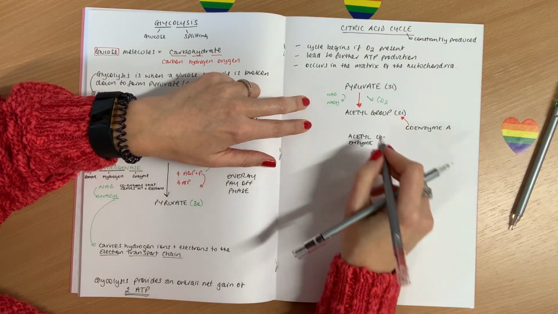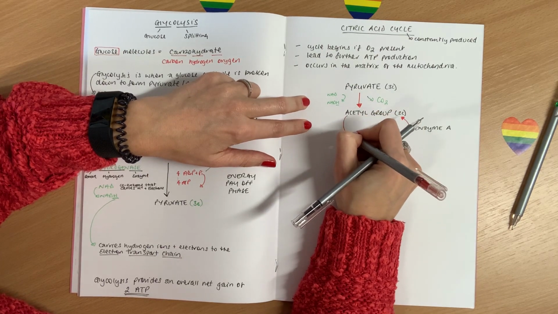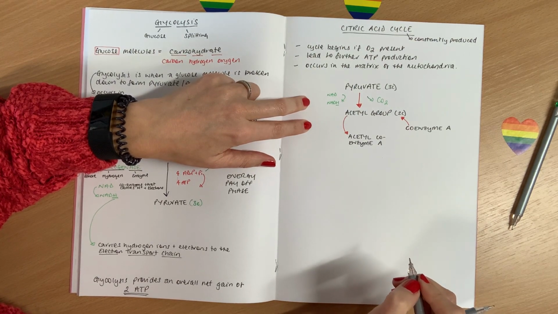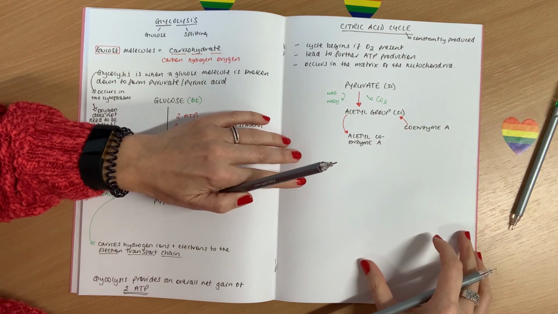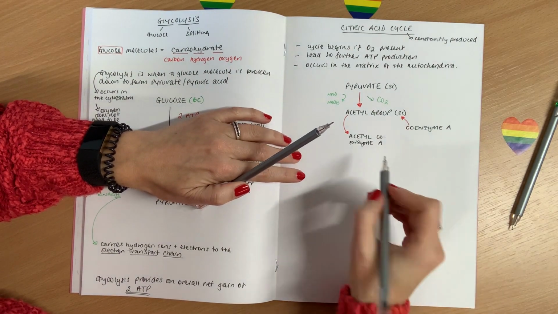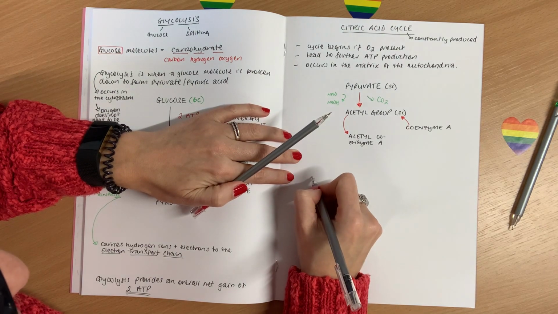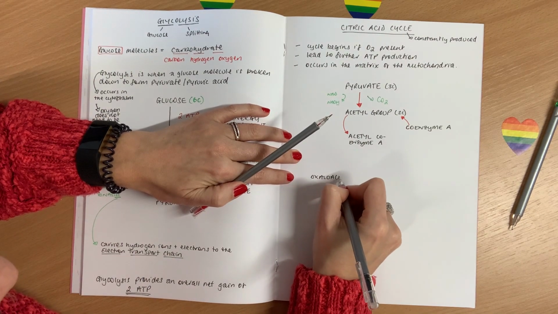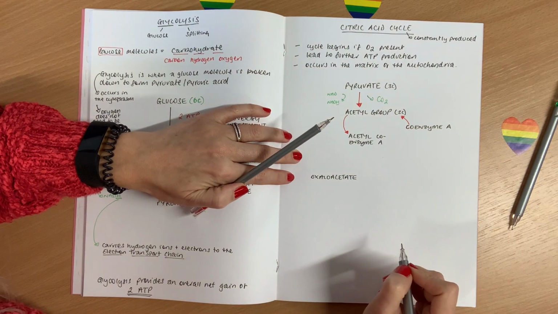So coenzyme A binds onto this acetyl group, which therefore creates acetyl coenzyme A. And this is where we start going into our actual citric acid cycle, okay? Because this acetyl coenzyme A is going to join with oxaloacetate, okay?